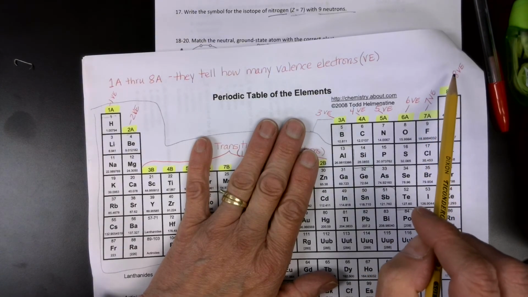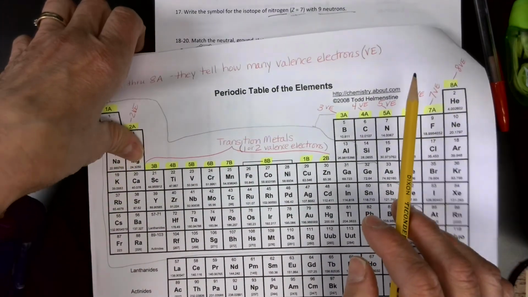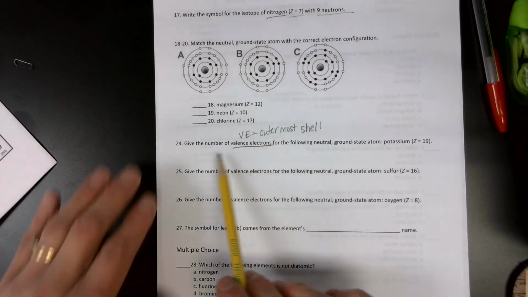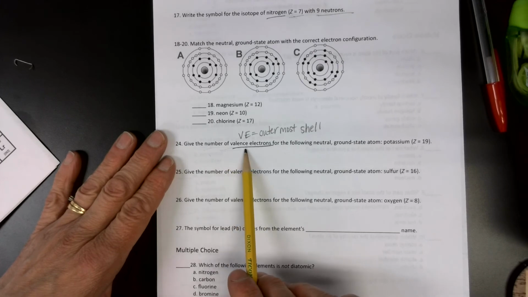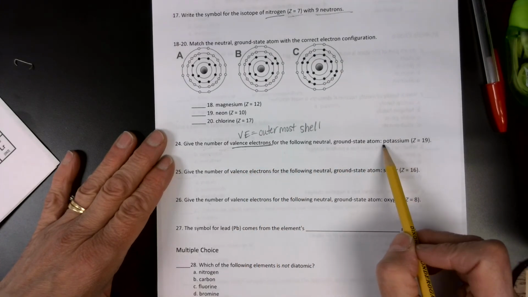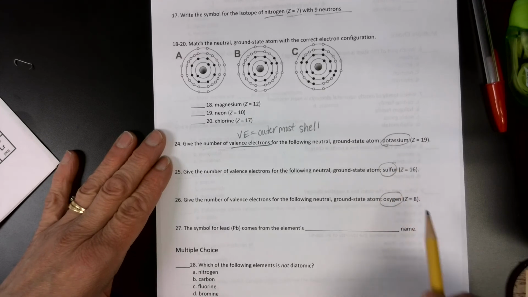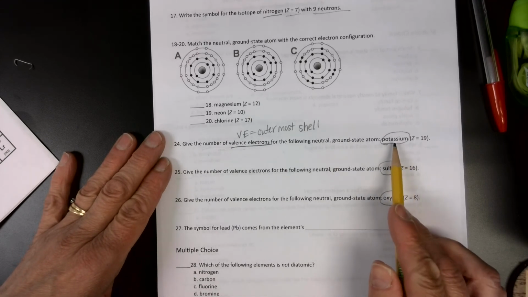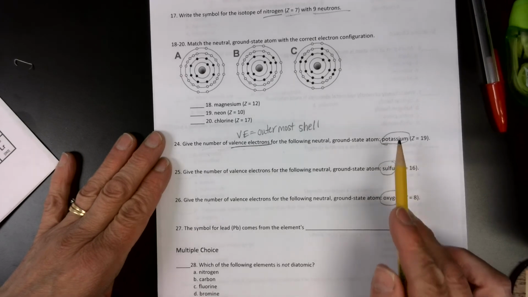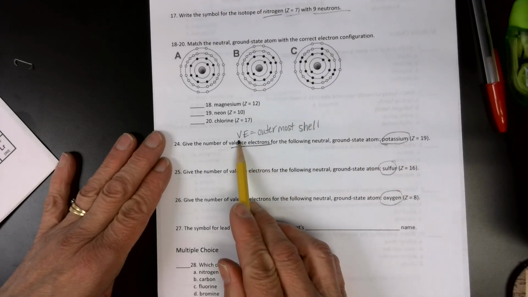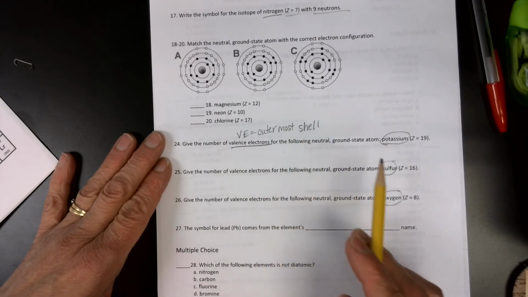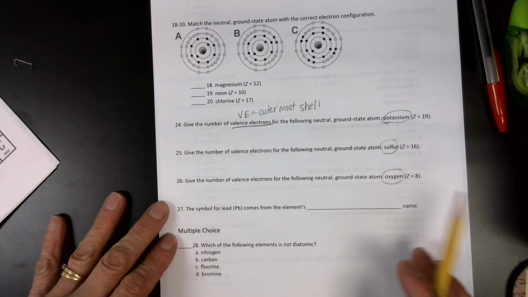8A has 8, right? So when you look at this and it asks you to give the number of valence electrons in ground state, look at potassium, look at sulfur, look at oxygen on your periodic table. Look where they are in the column, and that's going to be how you're going to tell how many valence electrons that element has. Okay?